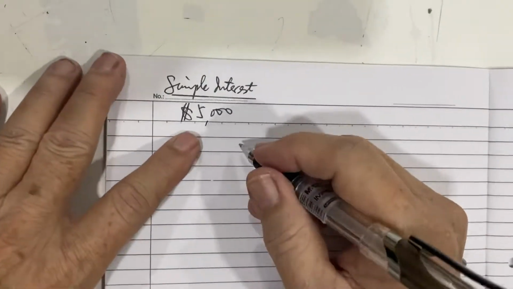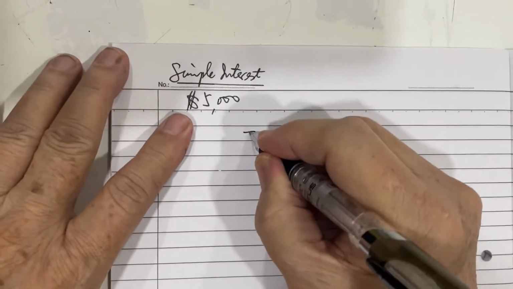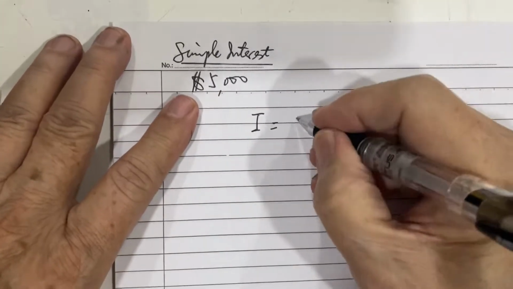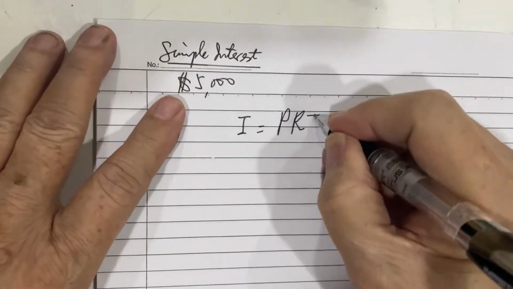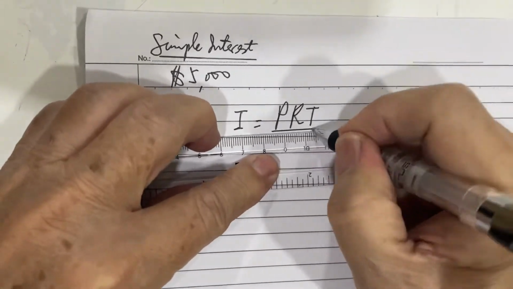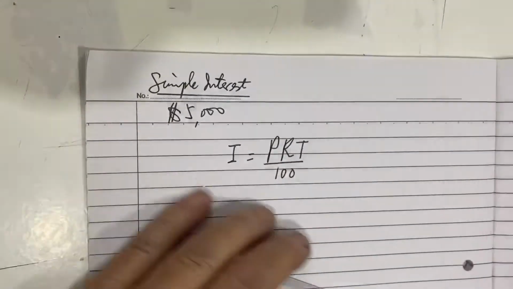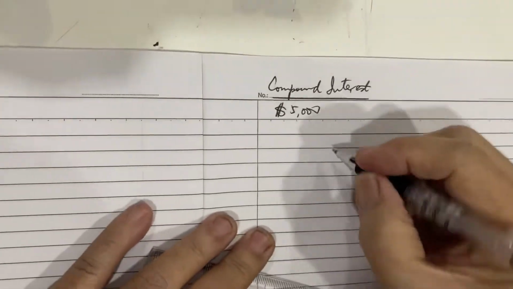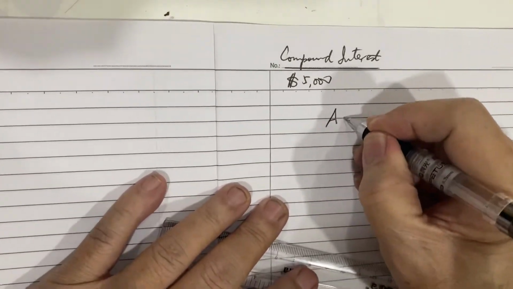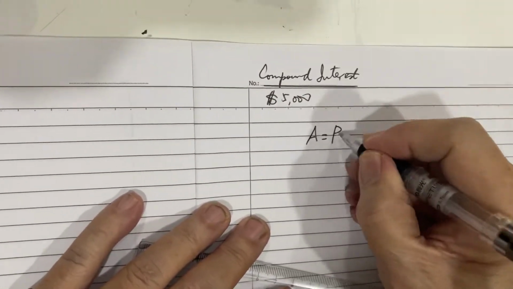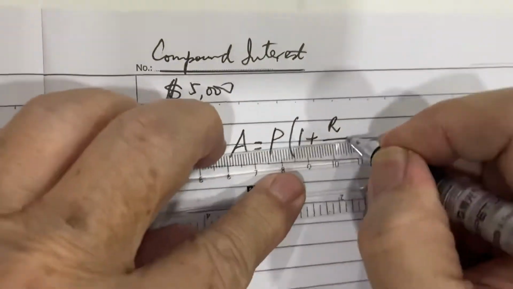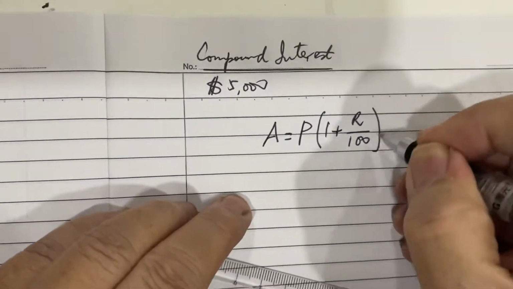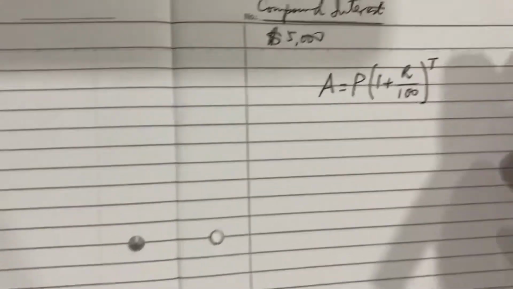Okay, we deal with the question of simple interest, where the formula is I equals principal times rate of interest times time. Because you're putting the rate as a percentage, you divide by 100. For compound interest, the formula gives you the total amount of the investment, so it's principal times (1 plus R over 100) to the power of T, where T is time.